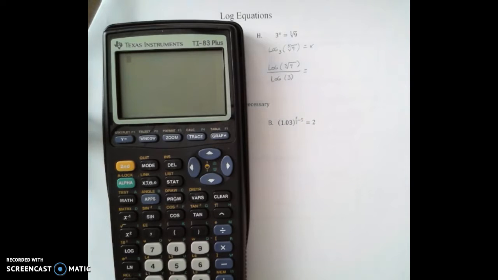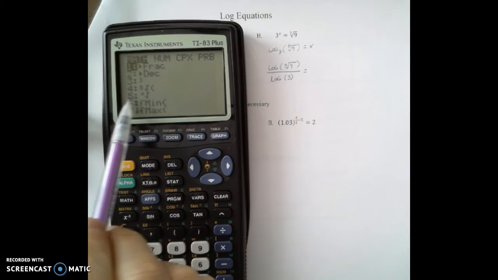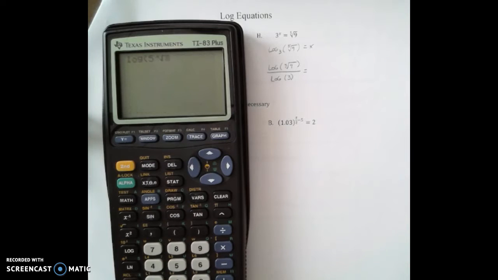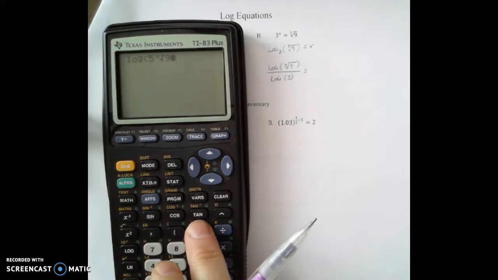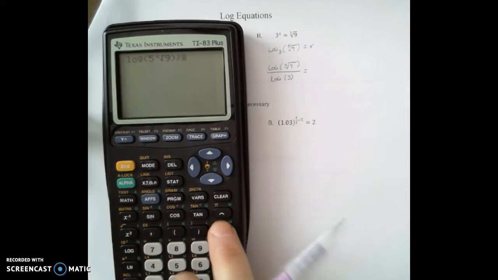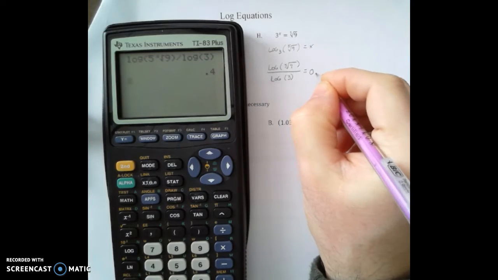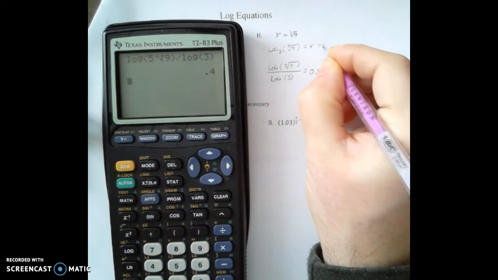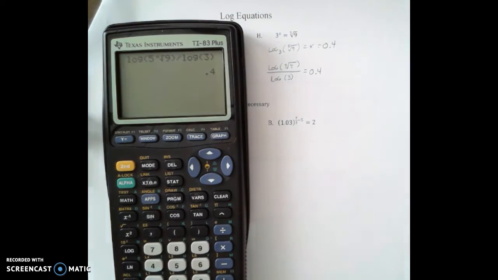So I'm going to start by doing the logarithm. And to do the 5th root, I'm going to push 5, and then I'm going to hit the math button. And then I'm going to use this choice right here, number 5. Okay, and that gives me my 5th root notation of 9. And I'm going to close my parentheses, divided by the logarithm of 3, and equals 4/10. Okay, and so the value of x in this case is going to be 4/10.